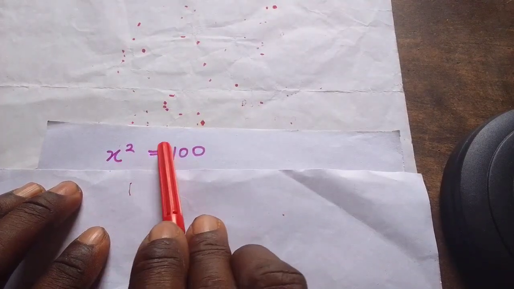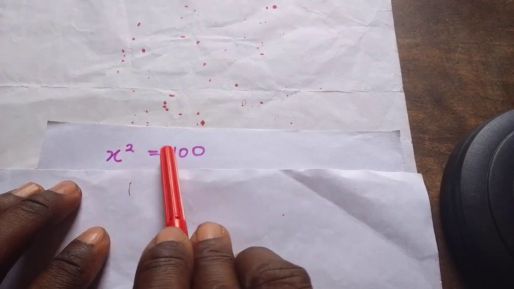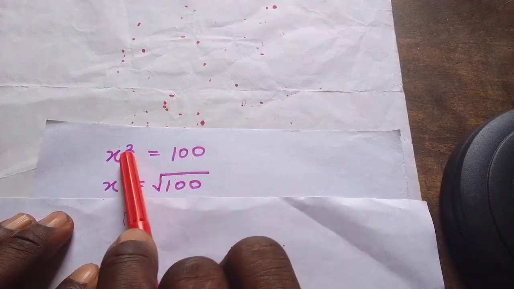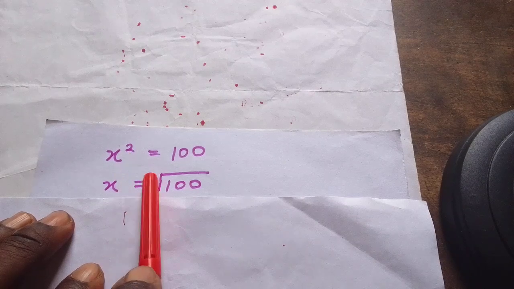Since your X square is equal to 100, to now look for X, bring this square over to find the square root of the other side. Whenever a square crosses the equality sign, it will turn to a square root.